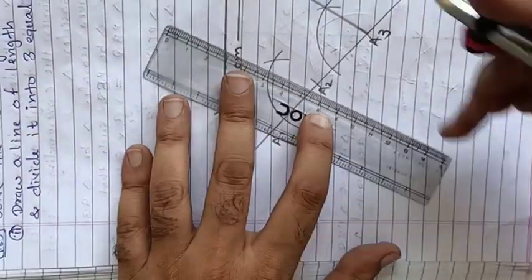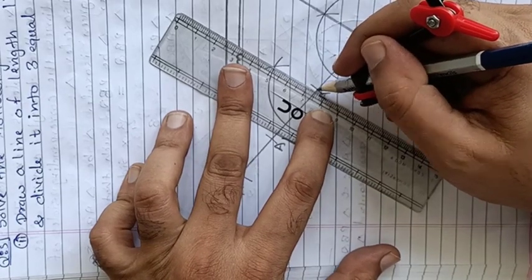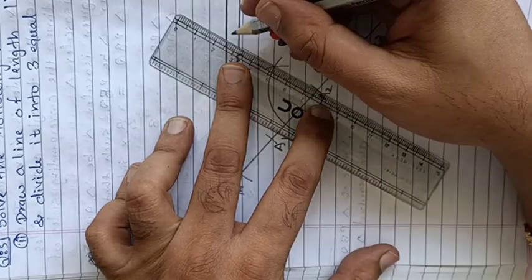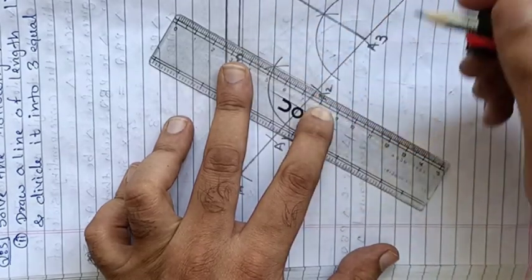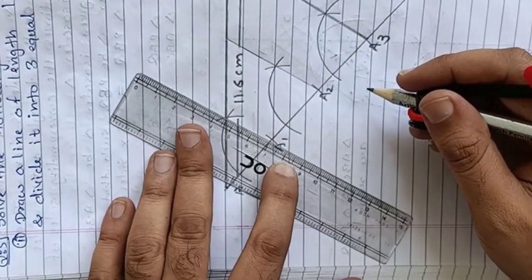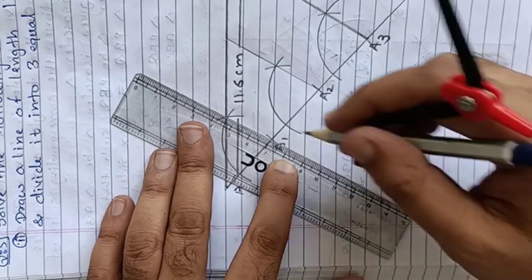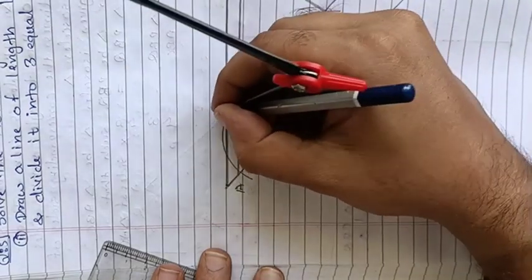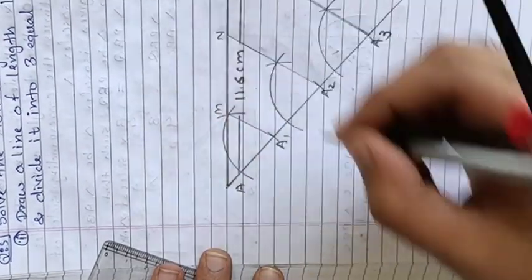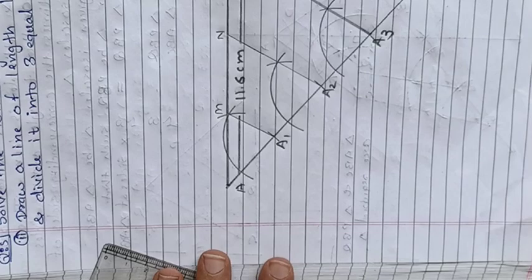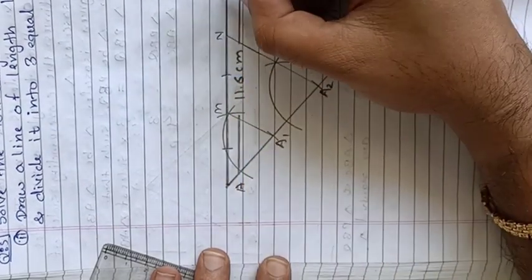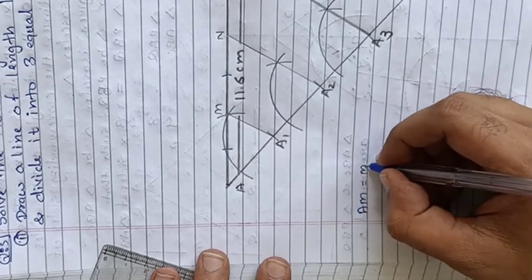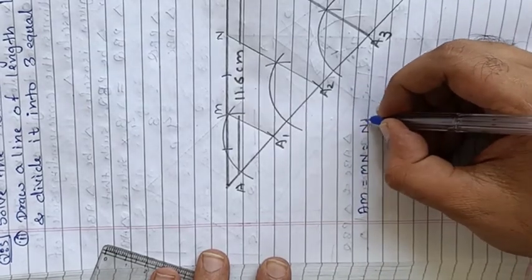Then you know it very well, from A2 you need to join and from A1 you have to join this point. I'll name them M and N, and finally AM equal to MN equal to NB. So I'll write it here, AM equal to MN equal to NB.